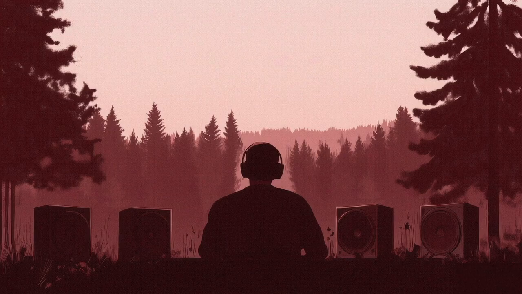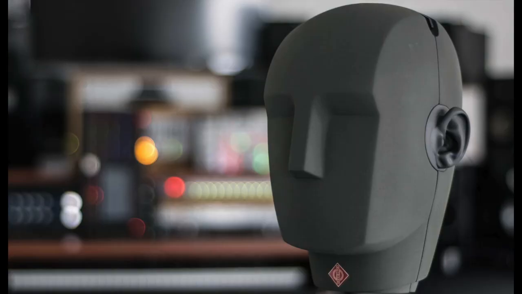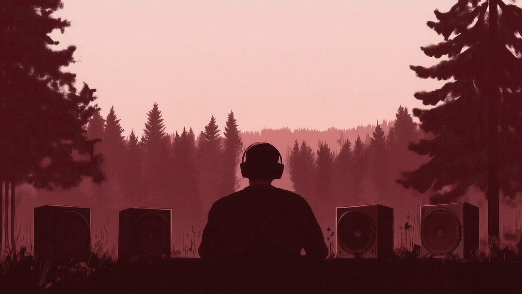The most common one you might see is the Neumann KU100. These binaural heads have the microphones inside a mold that's shaped like your ear. So the recording will have that built-in EQ variance when it bounces off the ear molding in the dummy head.